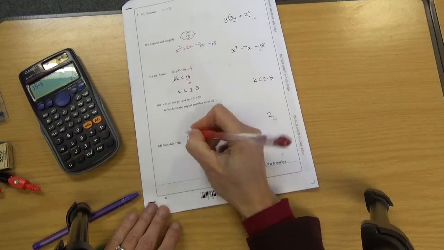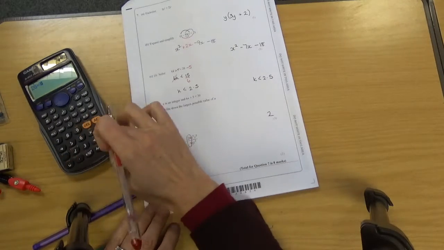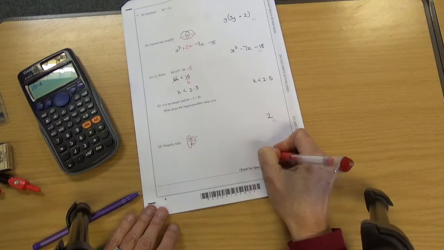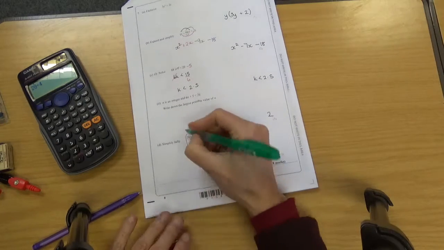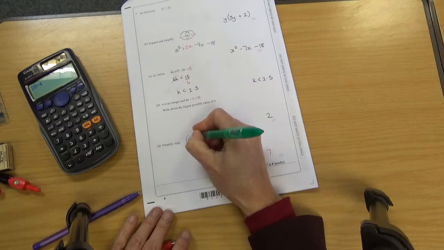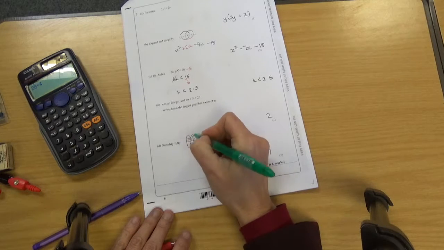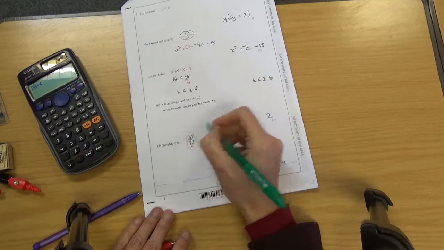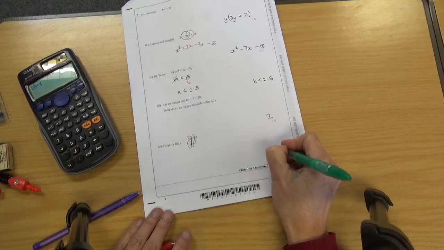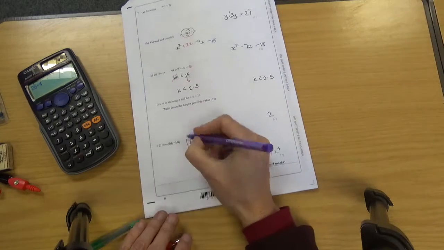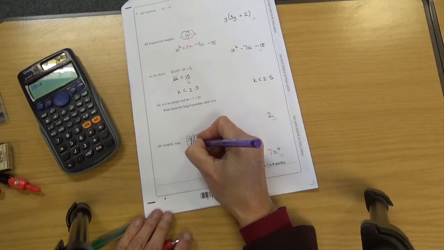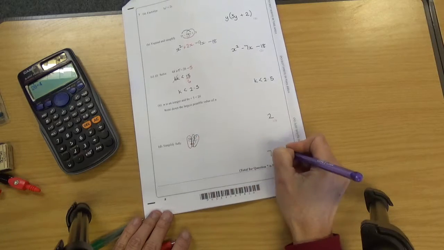Deal with the numbers, so 28 divided by 4 is 7. Deal with the x's, so I'm going to subtract the powers. 5 subtract 1 is 4. And deal with the y's, subtract the powers. 3 subtract 2 is 1.